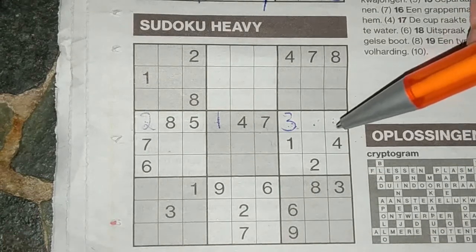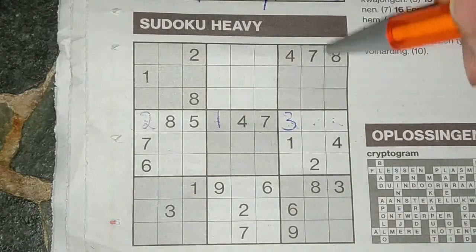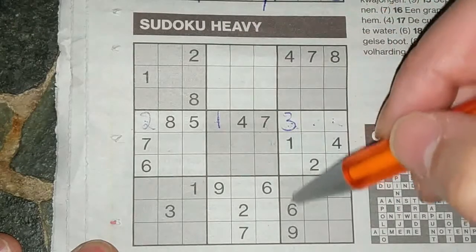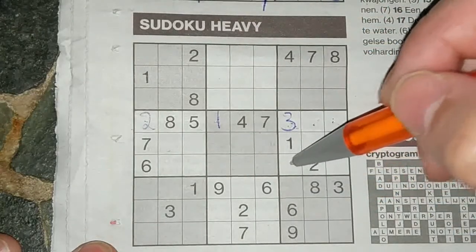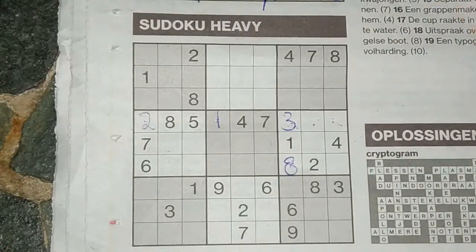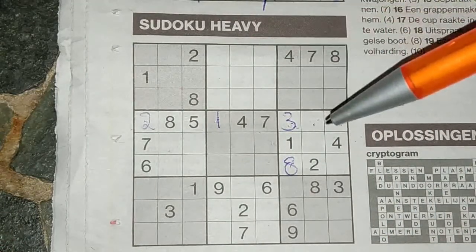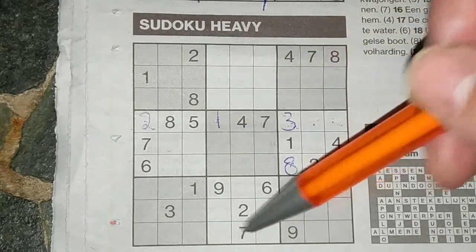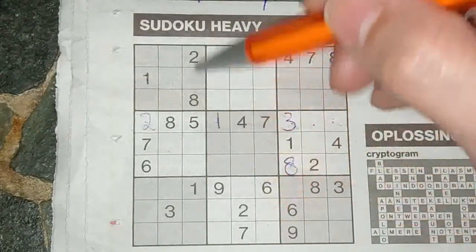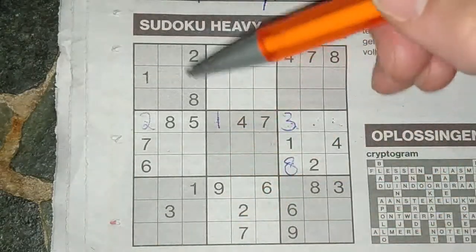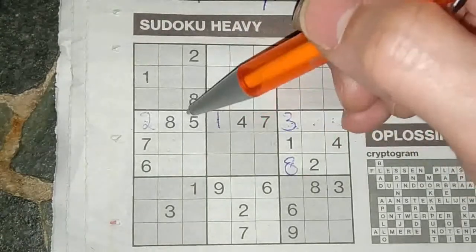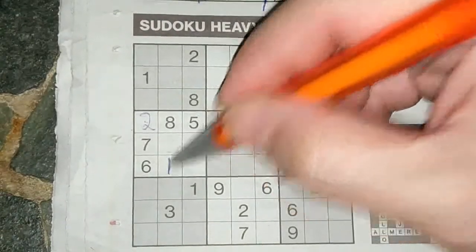Then 8 in this column, 8 in that column. So the column next, the only place for the 8 should be here. And then 1 in this column, 1 in the third column. So in the column between, the only two places for 1 should be here or there. But I see here 1, no 1 there, 1 should be here.